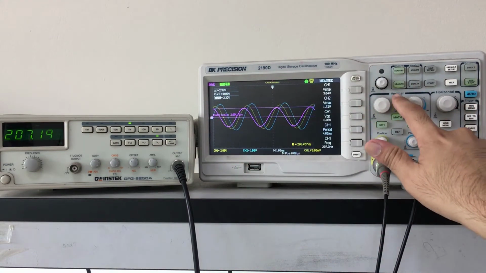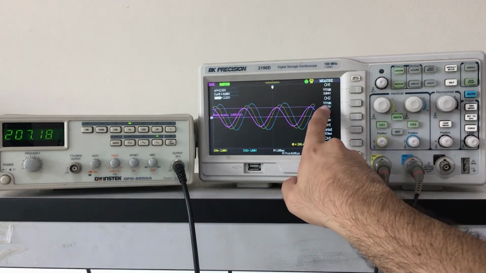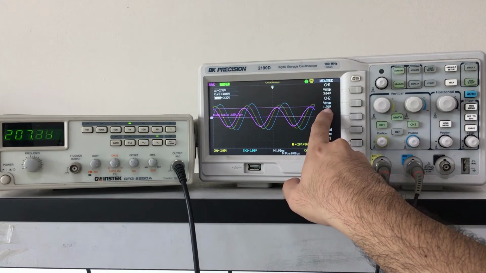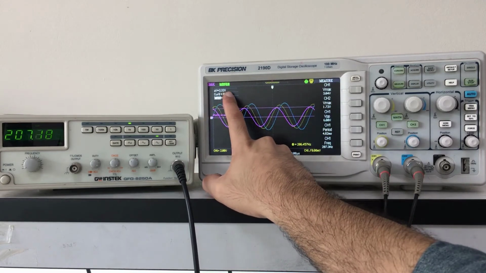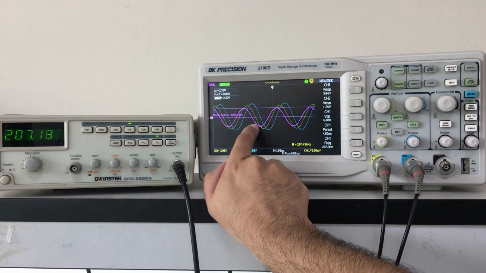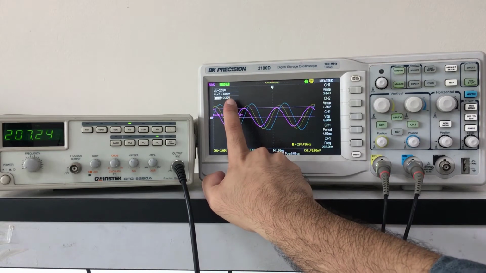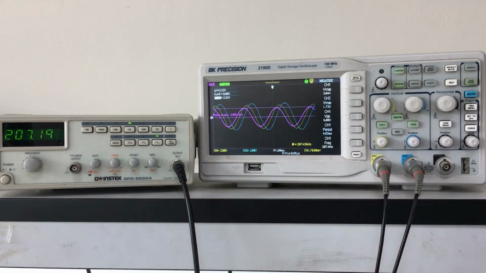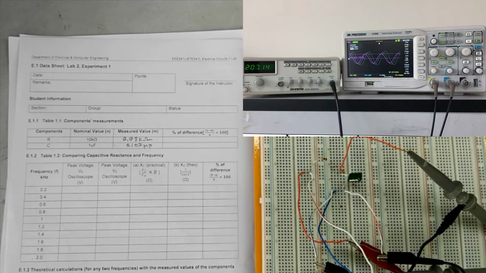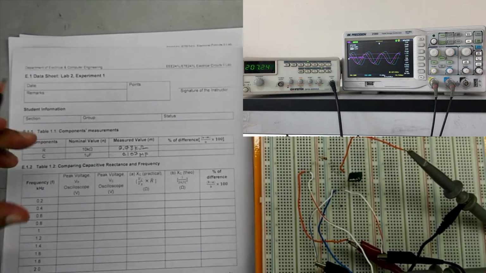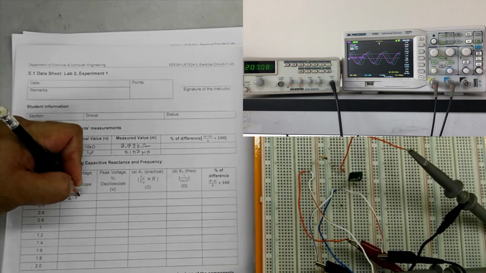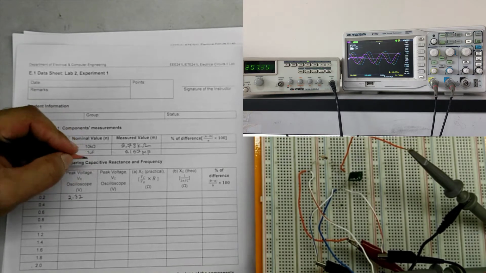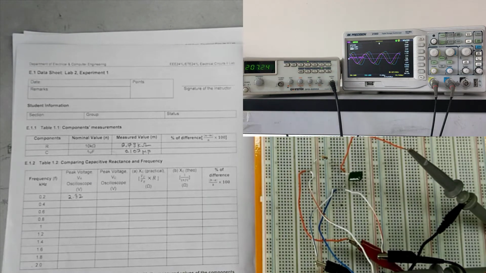So from measure, we see that the voltage drop across the capacitor is 1.76, and from the cursor we see that the voltage drop across the resistor is 2.32 volt. We should record these values in our table. So the voltage drop across the resistor is 2.32 volt, and the voltage drop across the capacitor is 1.76 volts.